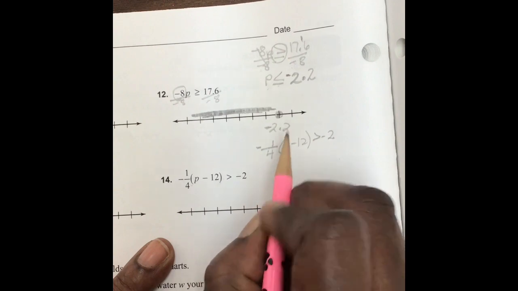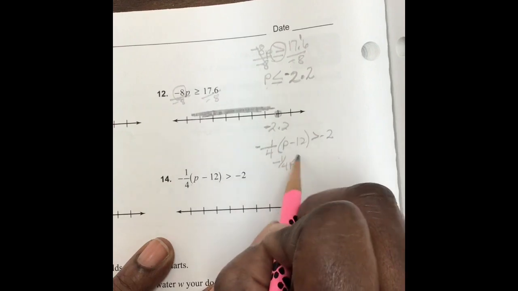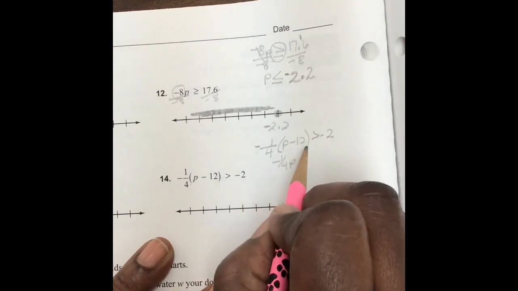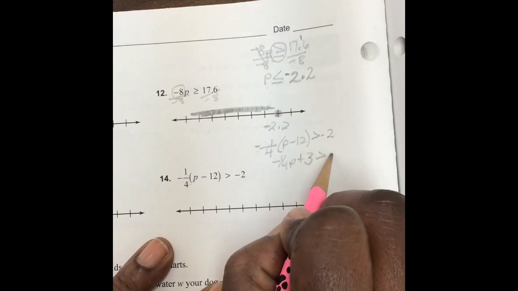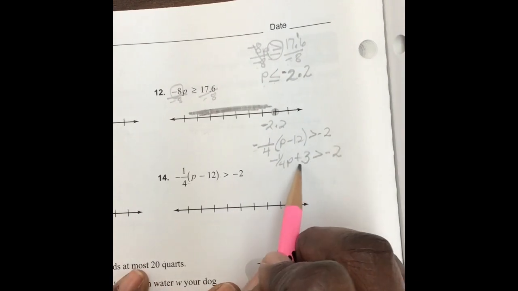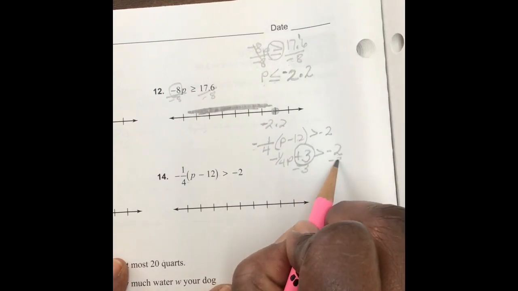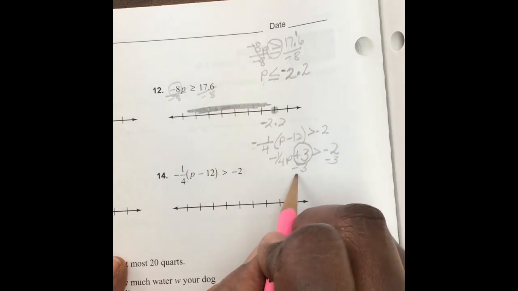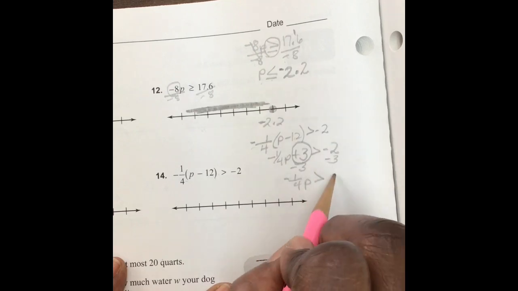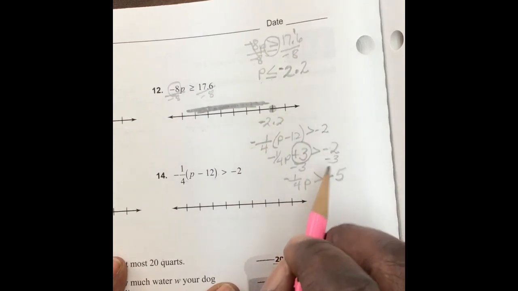So 1/4 p is negative 1/4 p. And then we want to multiply 1/4 of 12. 1/4 of it is going to be 3. And because both are negative, it's going to be a positive 3. And that is greater than negative 2. At this point, we're going to do the additive inverse first by removing the 3 from both sides, and therefore we have negative 1/4 p greater than, in this case, a negative 5, because we added those two together.